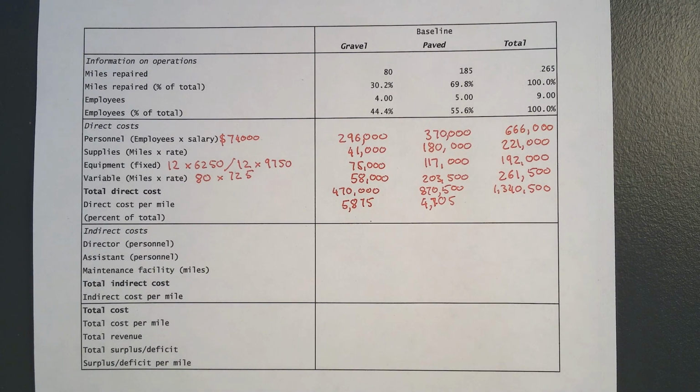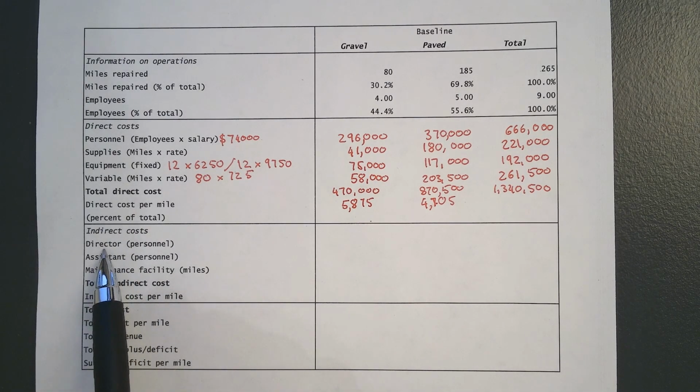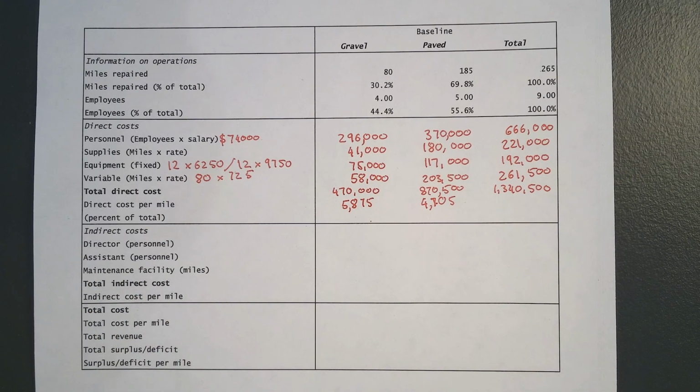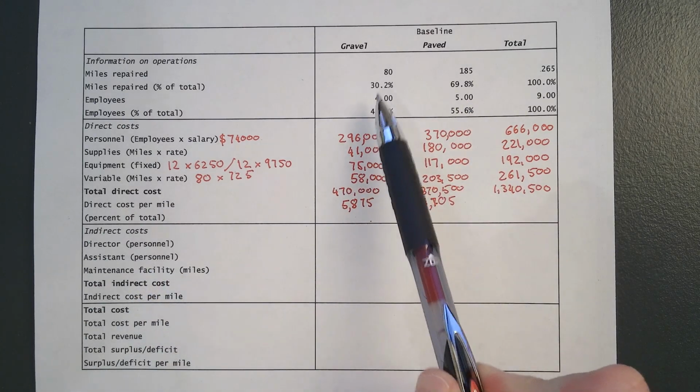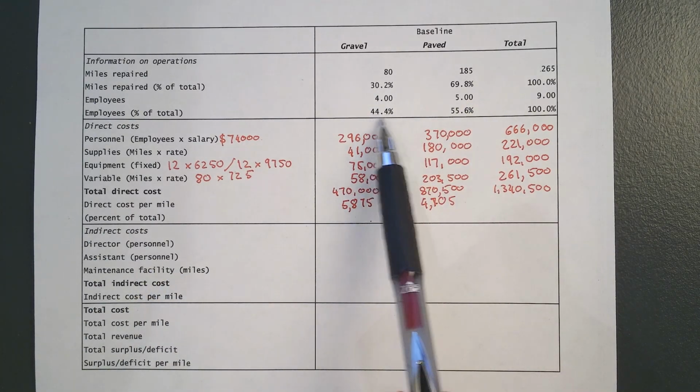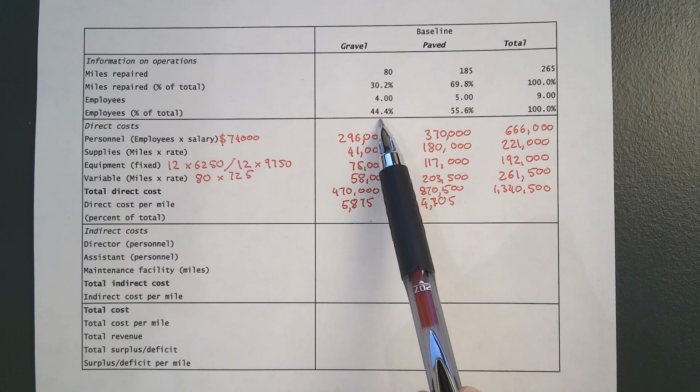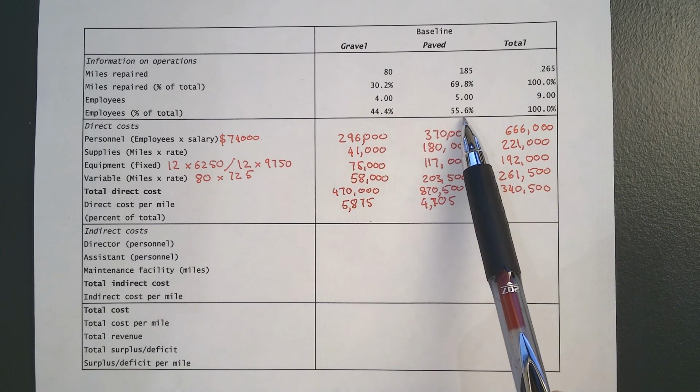Okay. So now, in the next step, we have to allocate the indirect costs, from the director, the assistants, and the maintenance facility, to the gravel and the paved road. Here I have written personnel and miles in parentheses, and what this means is that the director and the assistant costs we are going to allocate based on the percentage of employees, so 44.4% for the gravel and 55.6% for the paved roads.